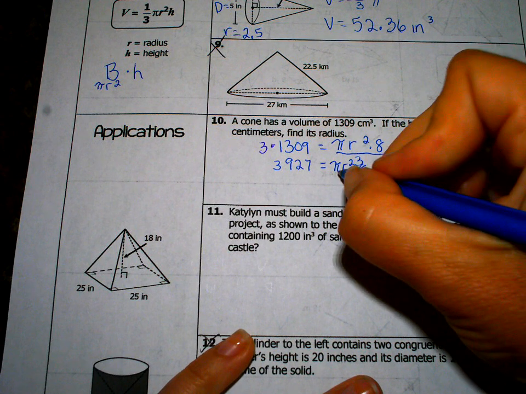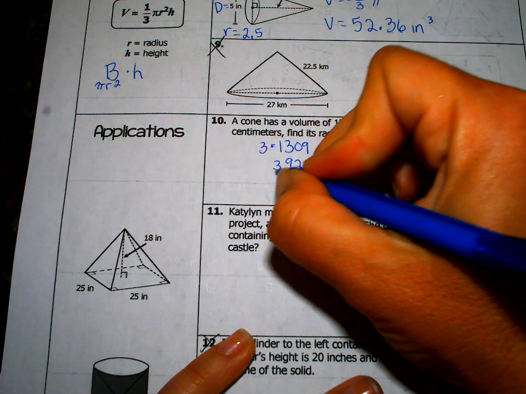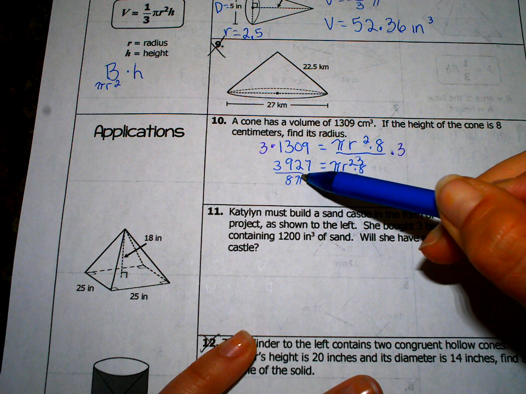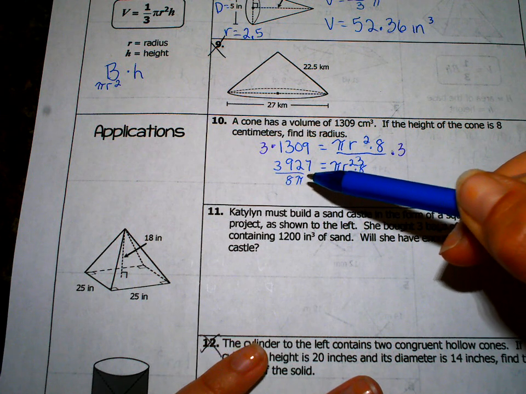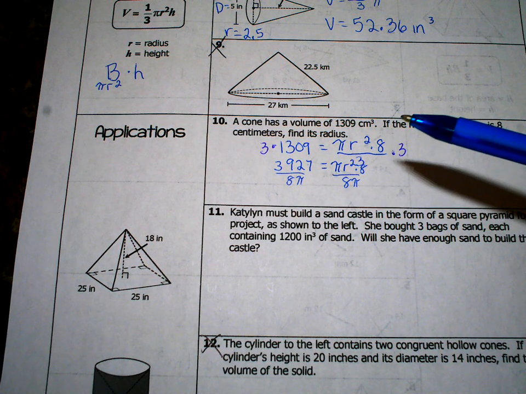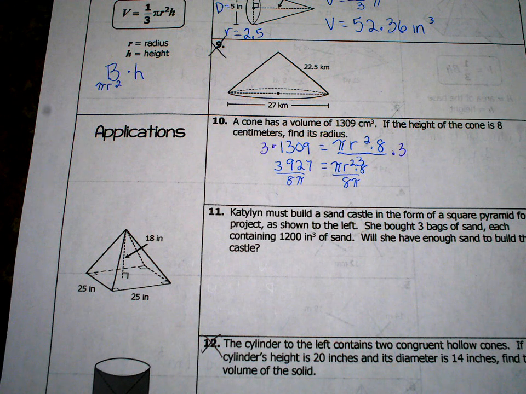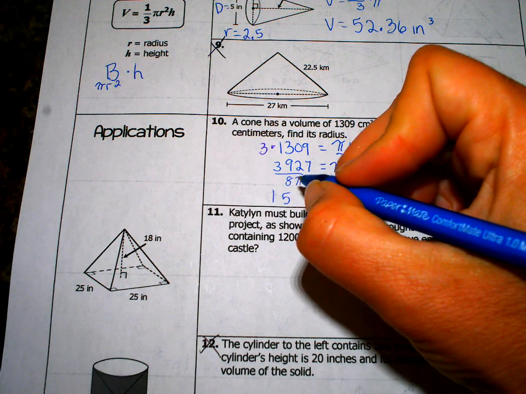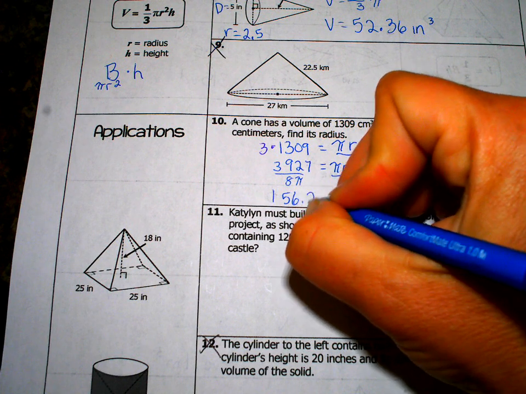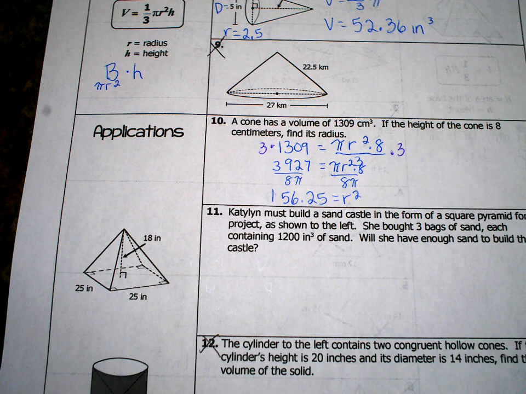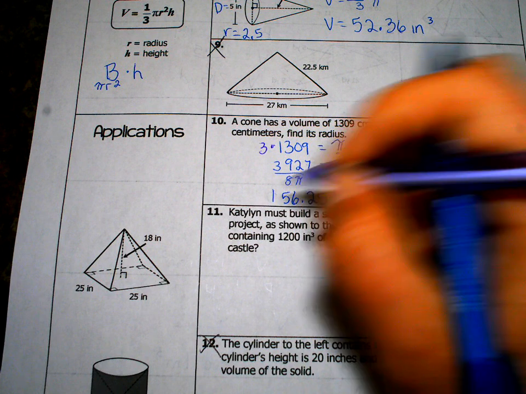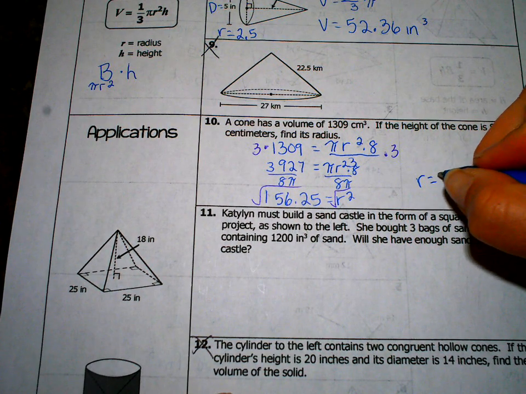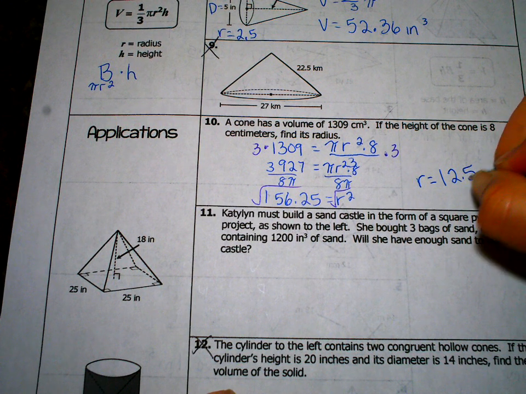So in the calculator, 3,927 divided by 8 times pi. You're getting 156.25 equals r squared. Square root both sides. My radius equals 12.5 centimeters.